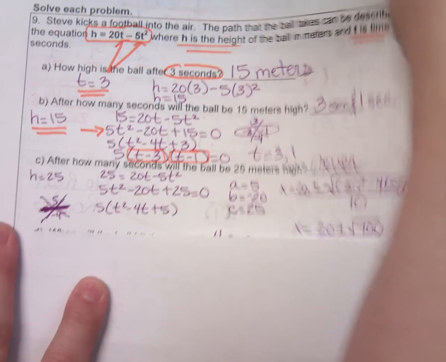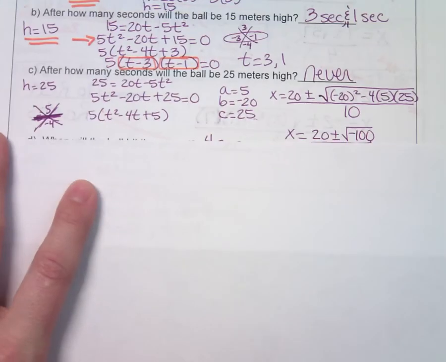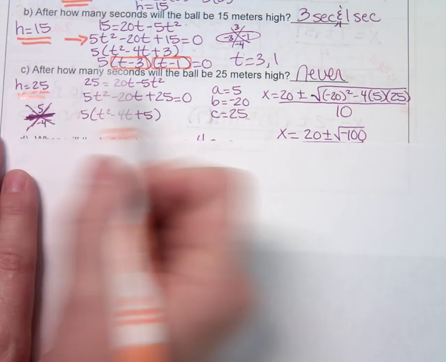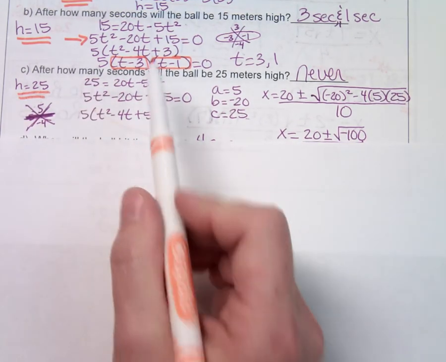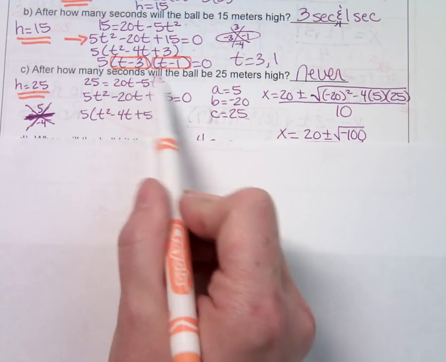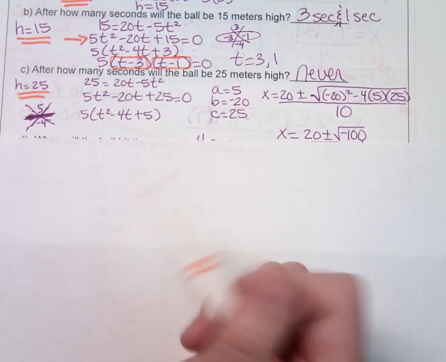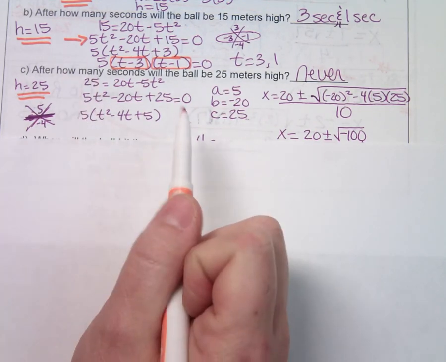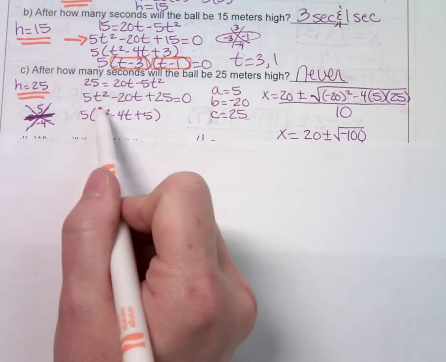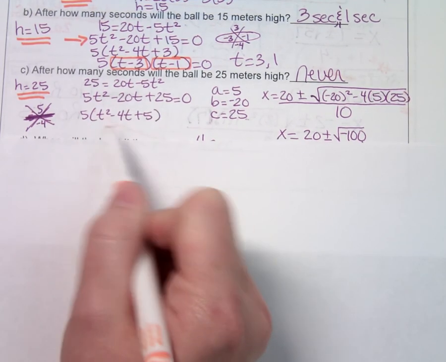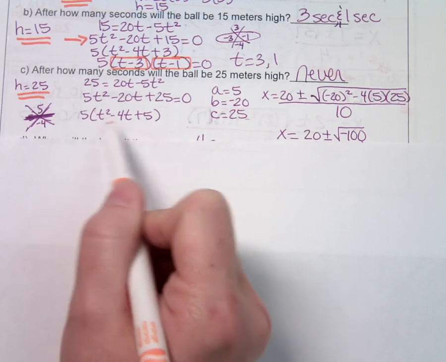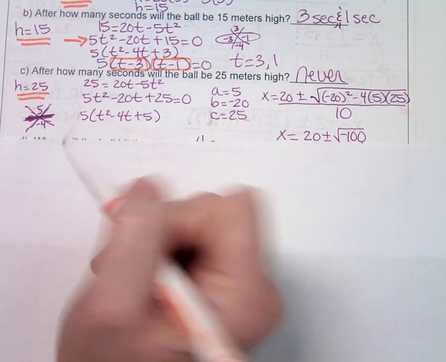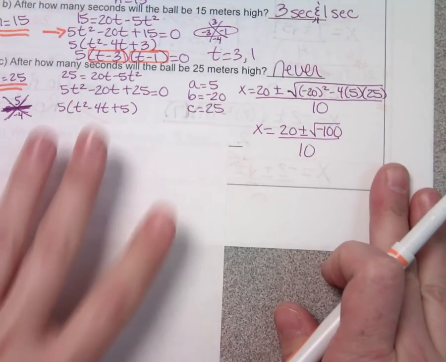Okay, on this next one, I did try factoring it. It wants to know if the ball is 25 meters high, so that's how high the ball is. So I put 25 into the H, and then I moved this whole side so my quadratic term could be positive. And then because it wants to know what T is, I did try factoring. I pulled out my GCF, and then I tried to factor what was remaining with A times C rooftop, but there were no numbers that multiplied to be 5 that add to be negative 4. So I ended up doing the quadratic formula.